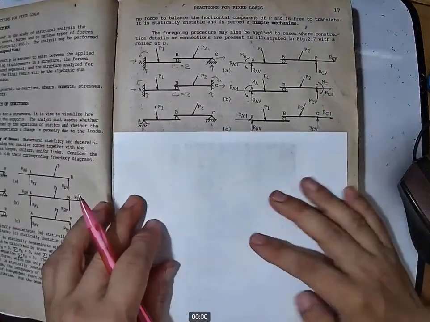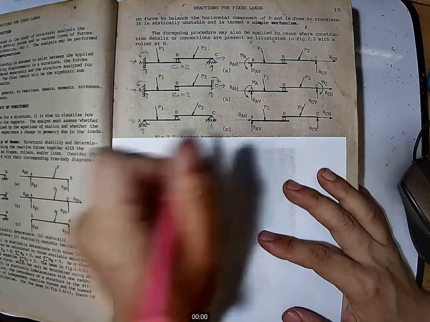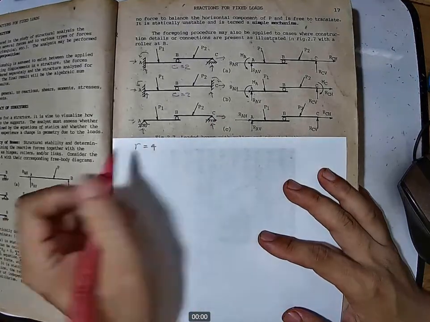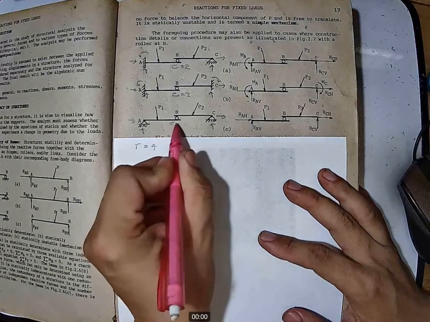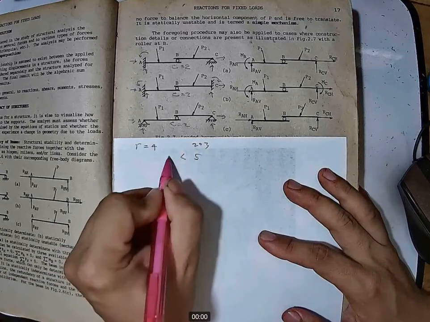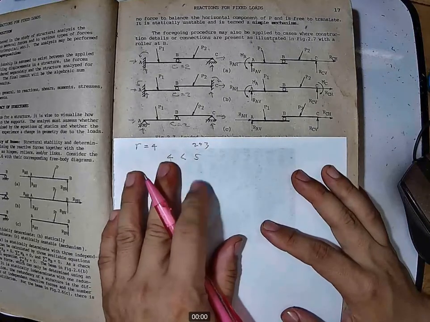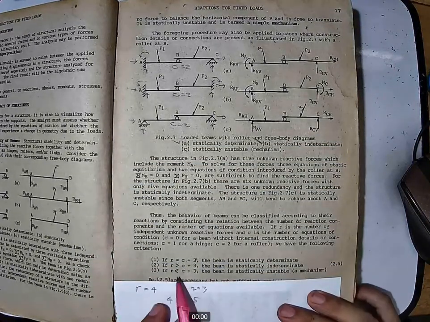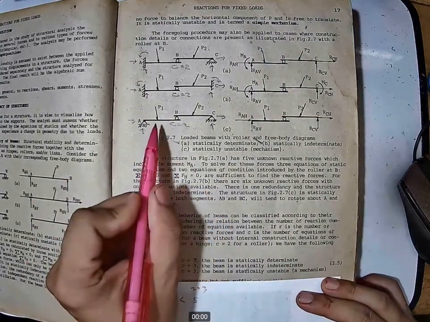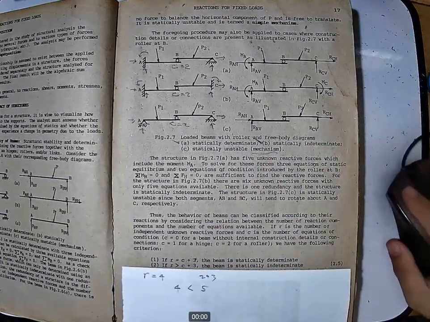Now let's go to figure C. Your reactions here are vertical, horizontal, vertical, and horizontal. Your reaction is 4 only. And then finally we have C plus 3. Your C is equal to 2. 2 plus 3 will give you 5. And your reaction is less than 5. So meaning, if less than, the beam is statically unstable, or your figure will move as a whole. Okay, so statically unstable, or it is a mechanism.